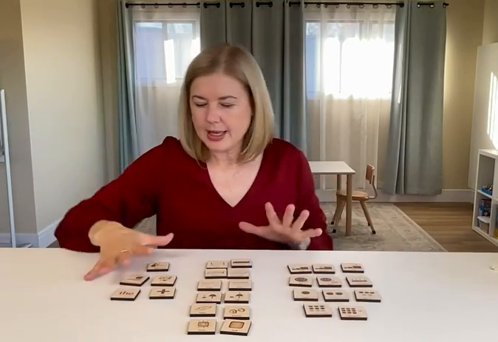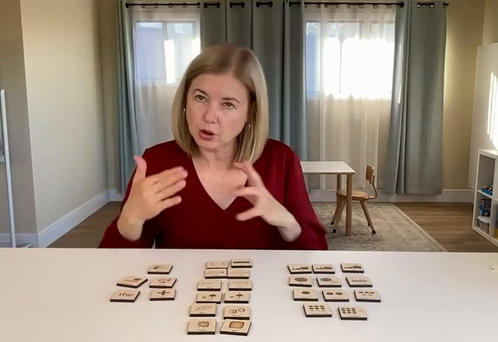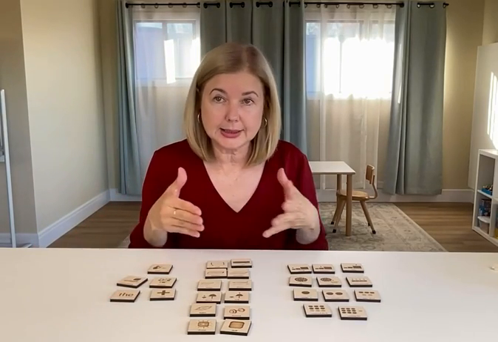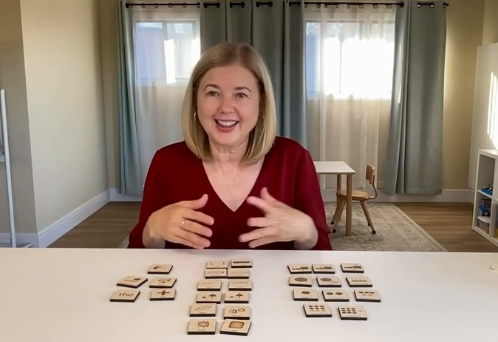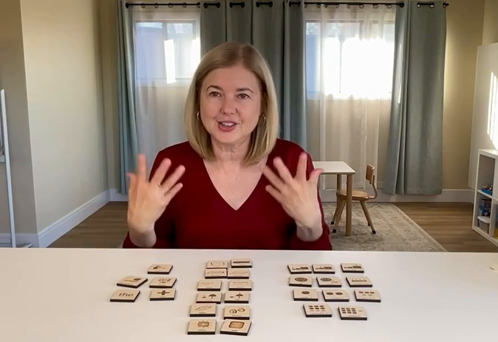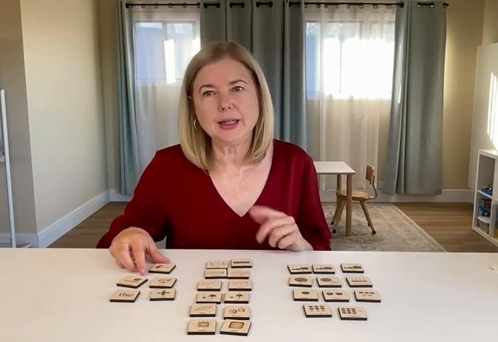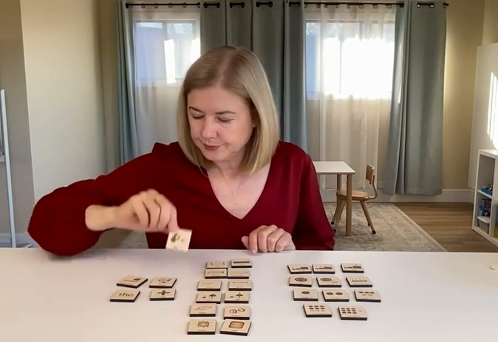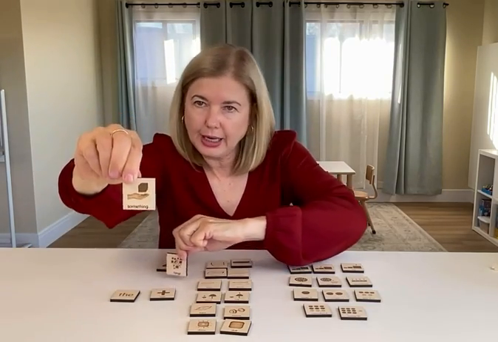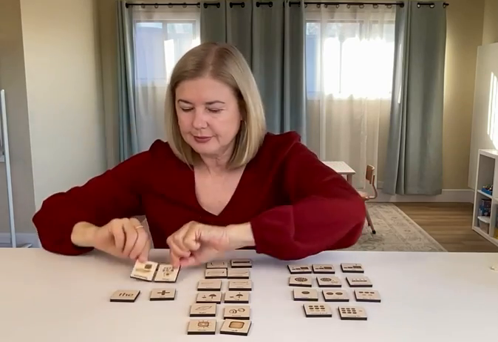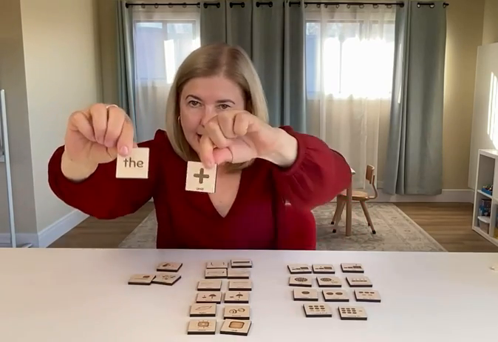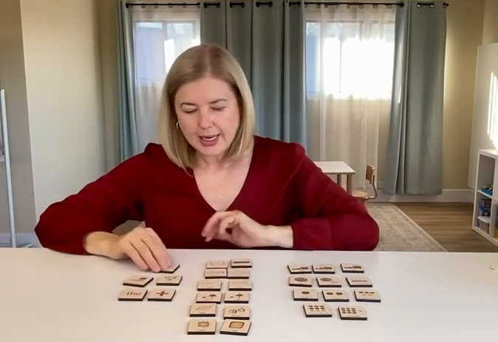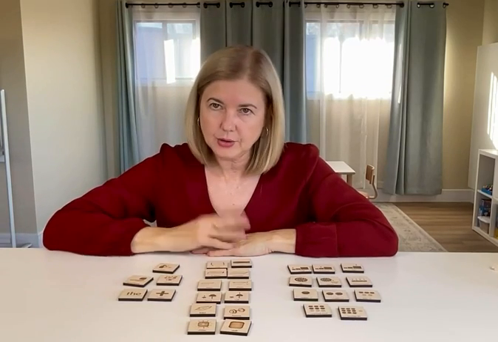So there we go. And then over here we have some words that are going to help you when it comes to sentence construction and making things a little more complicated to increase the amount of information they have to listen to. So we have the word find, something and things, and we've got the and. Okay, so those are the tiles, and how can you use them?